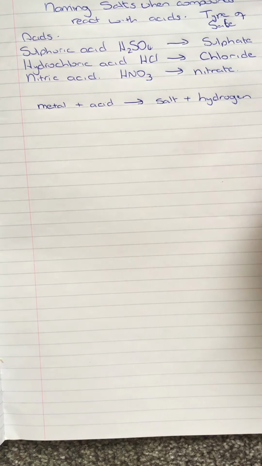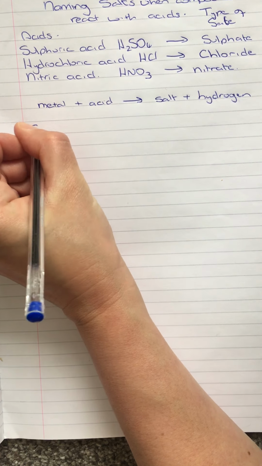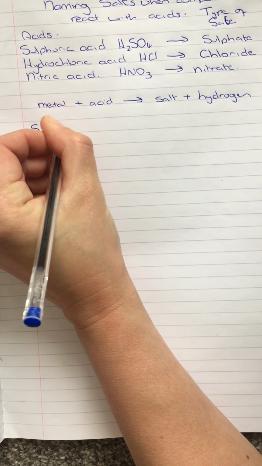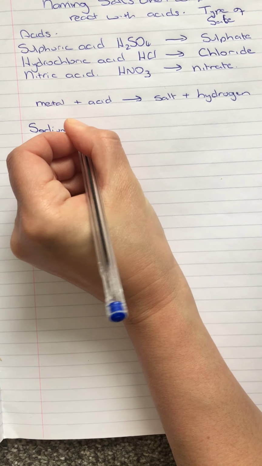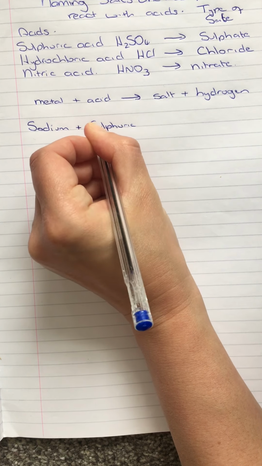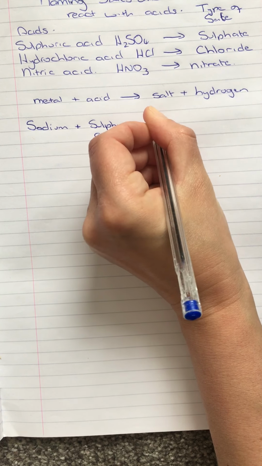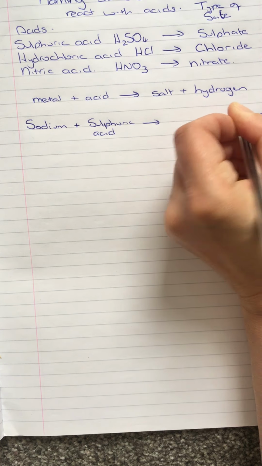So this is the general equation you need to know. Metal plus acid gives you salt plus hydrogen. If we do some examples, we'll do the sodium example. If I react sodium metal, which is highly reactive as we looked at when we looked at the group 1 metals, with sulfuric acid, you get two things produced. You get hydrogen and you get the salt.